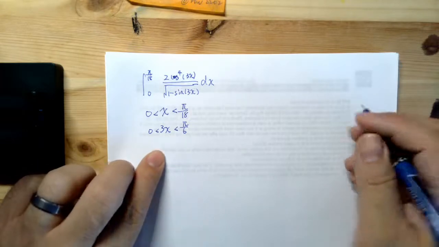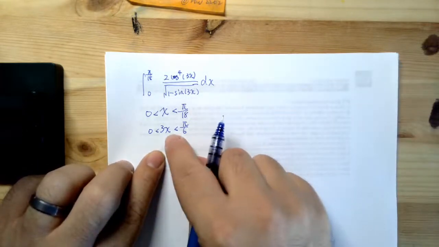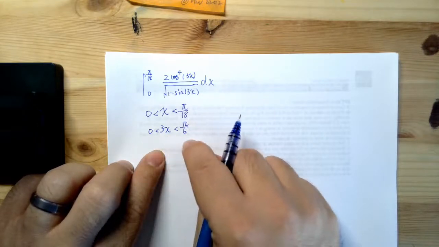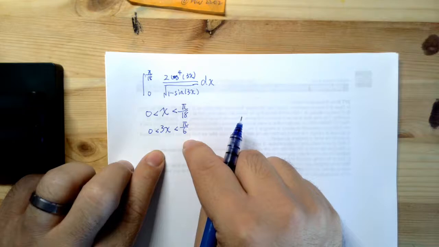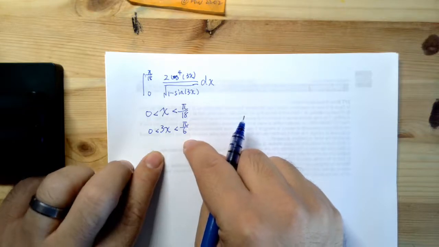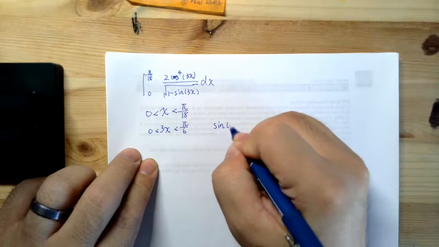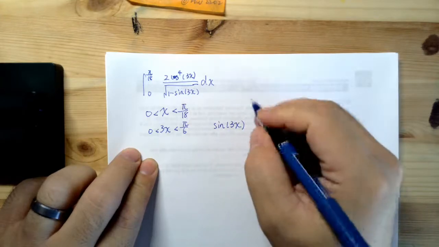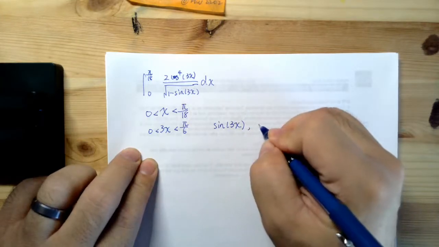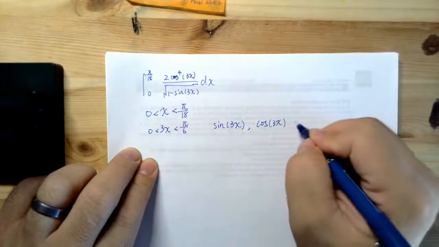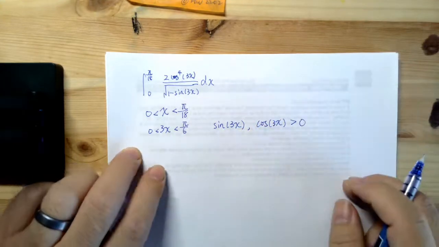In other words, no matter sine 3x or cosine 3x, between 0 to pi over 6 is going to be a positive number. So no matter what, cosine and sine 3x under this interval is going to be strictly greater than 0.